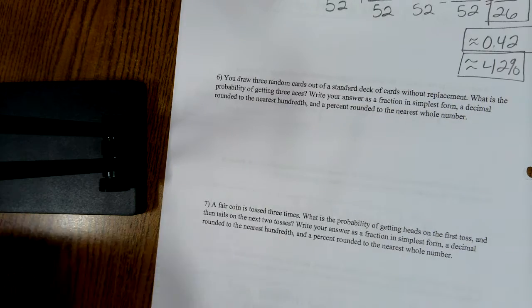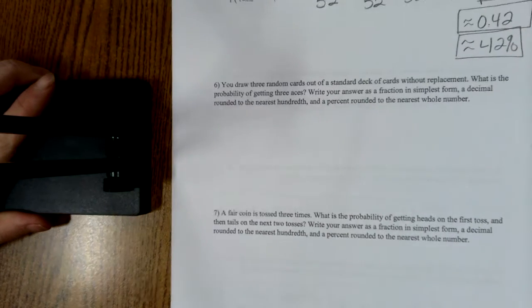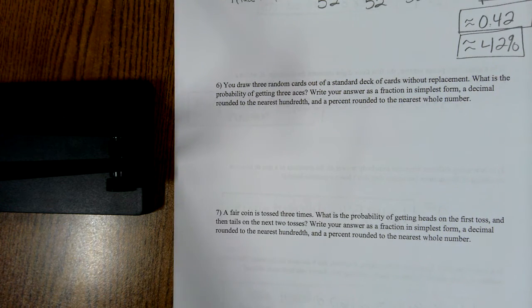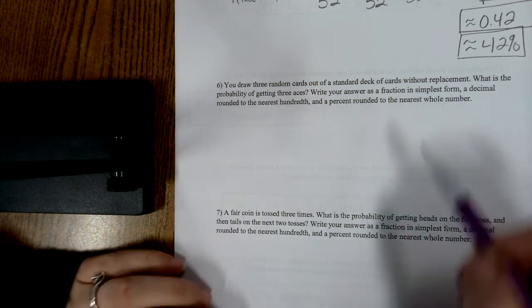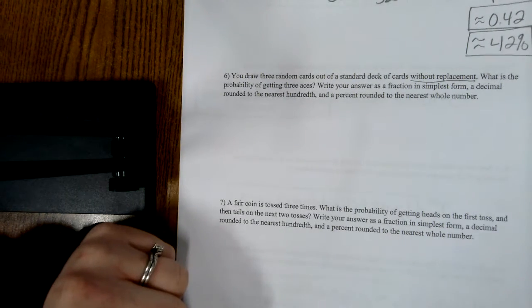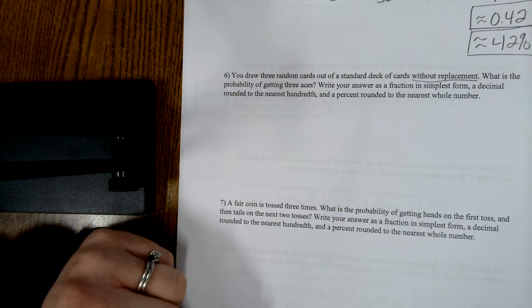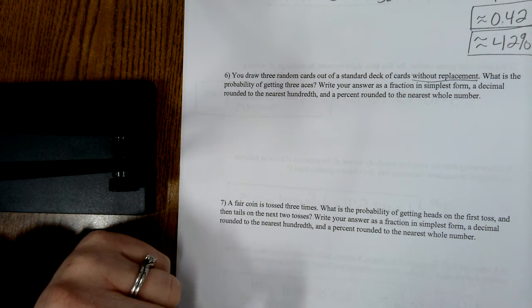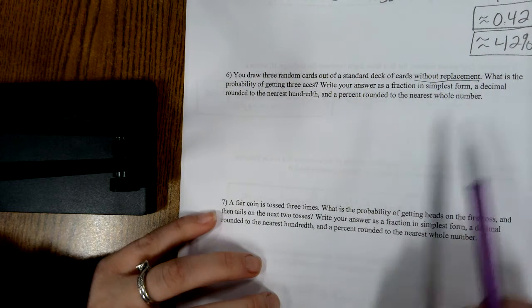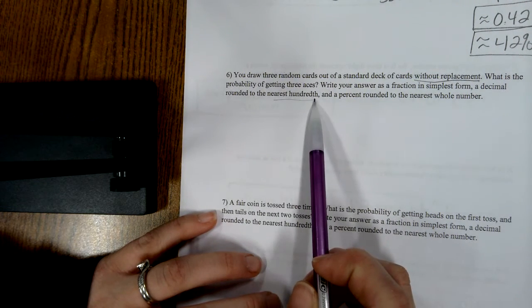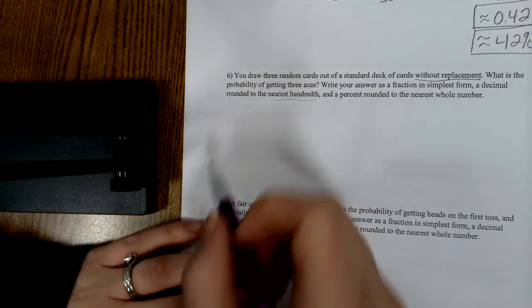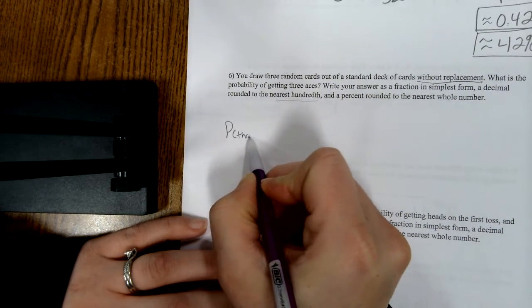Number 6. You draw 3 random cards out of a standard deck of cards without replacement. So that's important. Without replacement. What is the probability of getting 3 aces? Write your answer as a fraction in simplest form, a decimal rounded to the nearest hundredth, and a percent rounded to the nearest whole number. A decimal rounded to the nearest hundredth means there are 2 decimal places. So a standard deck of cards. So we need the probability of getting 3 aces.